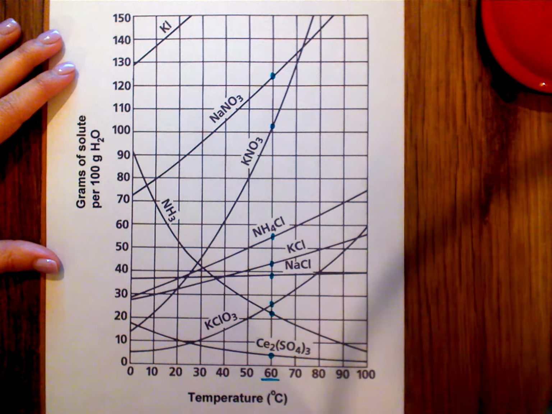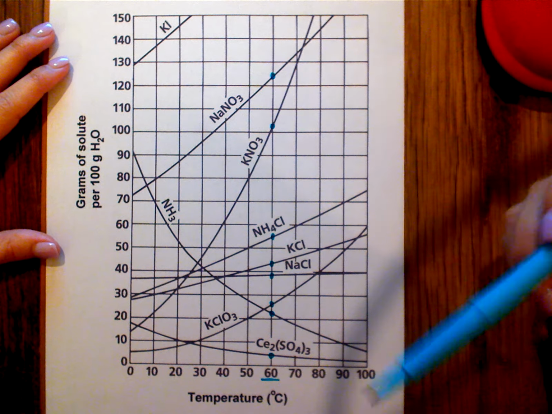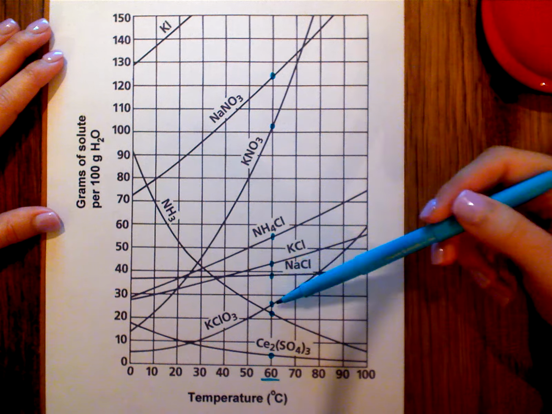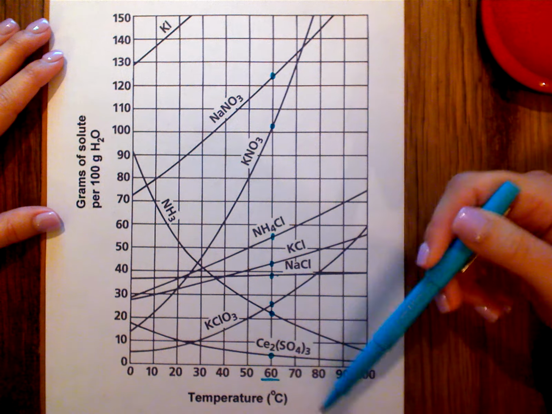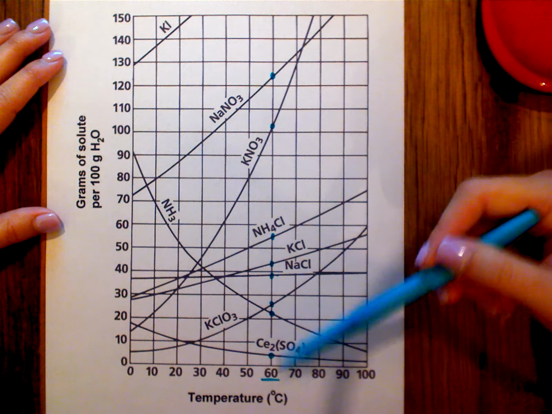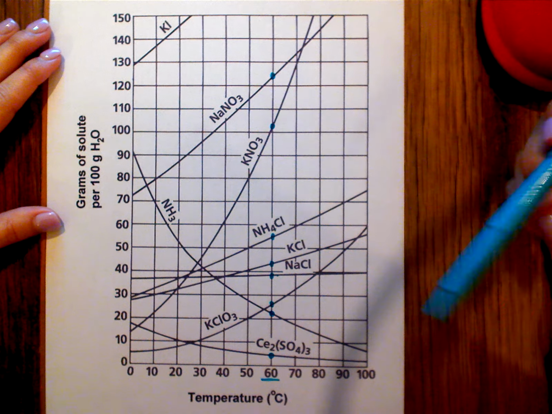Now, in order to determine which one is the most soluble, I'm going to take a look at the y-coordinate for each of these points. Since the x-coordinate is all the same because they're all at the same temperature, I need to take a look at their y-coordinates. That's the only differing factor for each of these points.